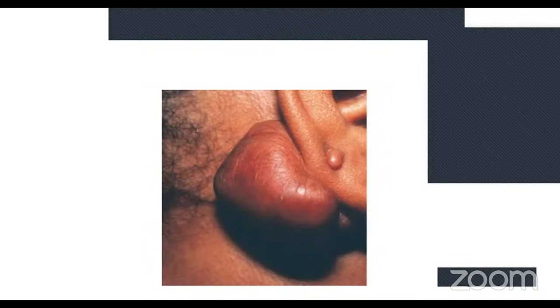What is the clue for that? It's a keloid. What is the clue? By appearance also you can tell. Yeah, ear piercing. See, these are the sites. Okay, ear piercing is a common site for keloid formation. In whom is keloid very common? Yeah, African Americans. Great. Blacks. Okay. Dark skins. Great.